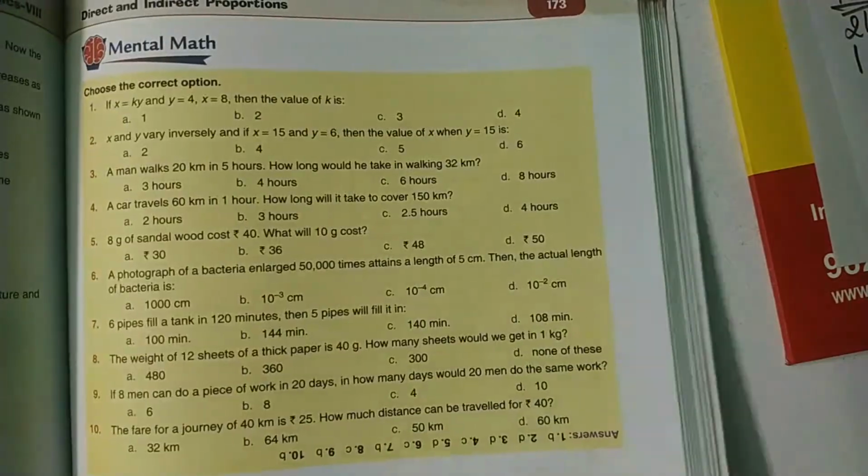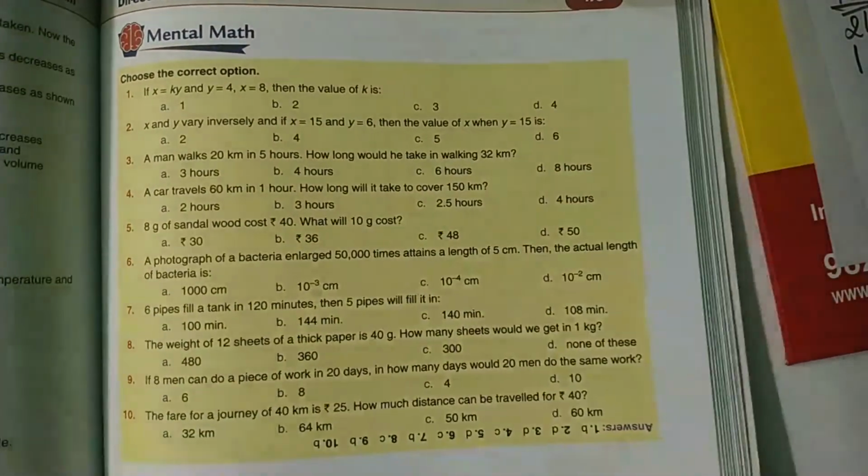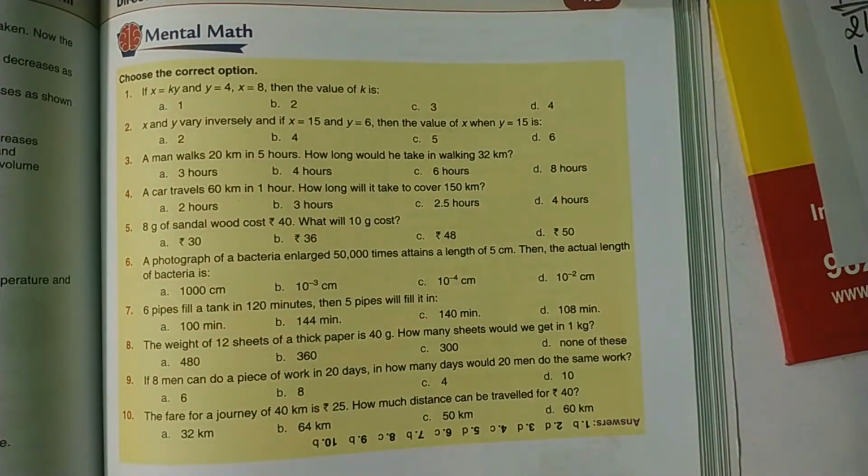Question number 3, 4, 5. Mental maths. And then we will continue with inverse proportion. So revise this and then we will see later on.